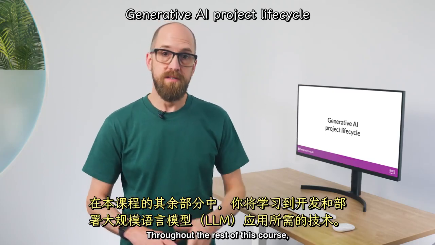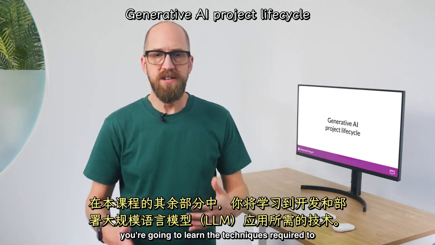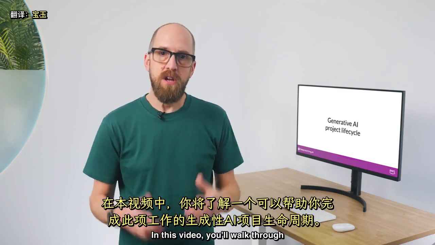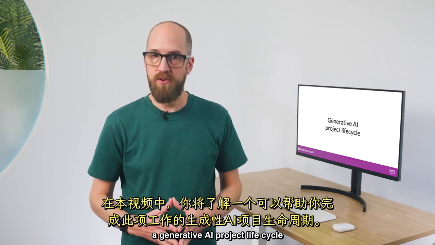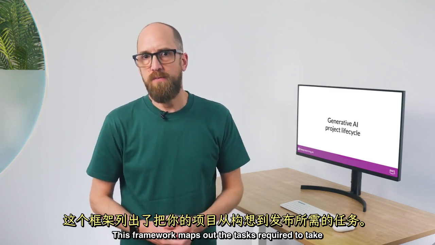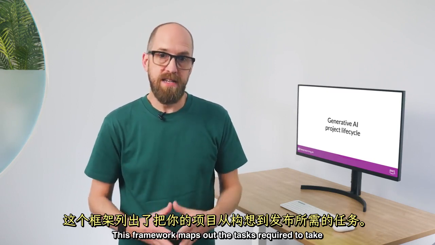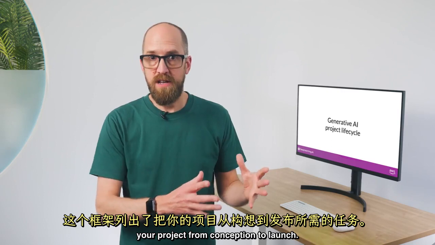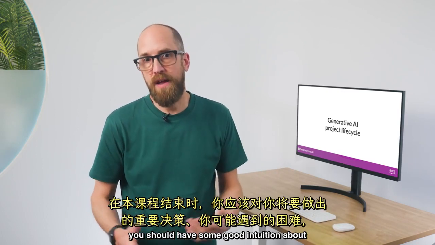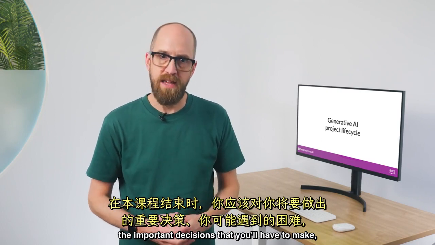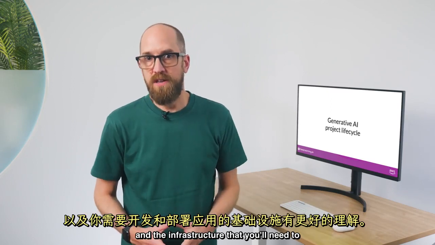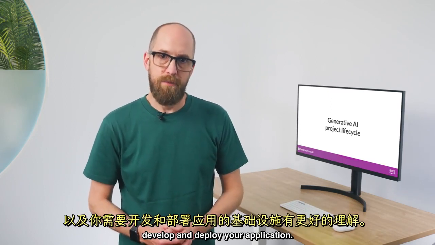Throughout the rest of this course, you're going to learn the techniques required to develop and deploy an LLM-powered application. In this video, you'll walk through a generative AI project lifecycle that can help guide you through this work. This framework maps out the tasks required to take your project from conception to launch, and by the end of this course, you should have some good intuition about the important decisions that you'll have to make, the potential difficulties you'll encounter, and the infrastructure that you'll need to develop and deploy your application.